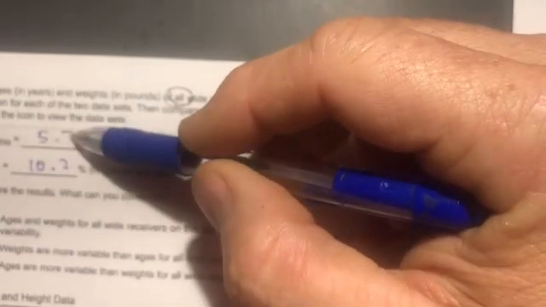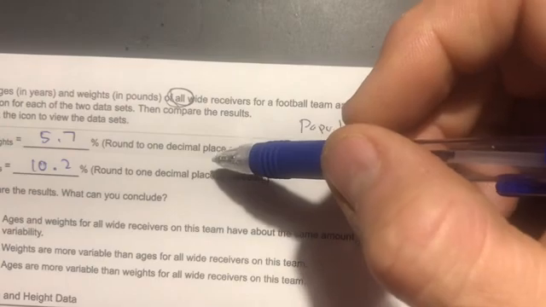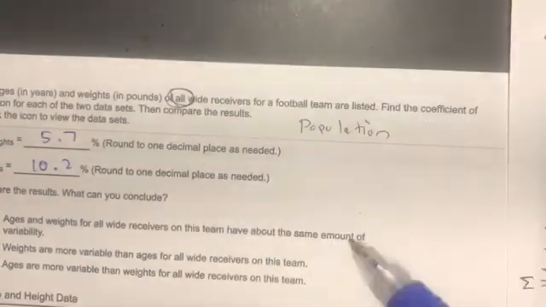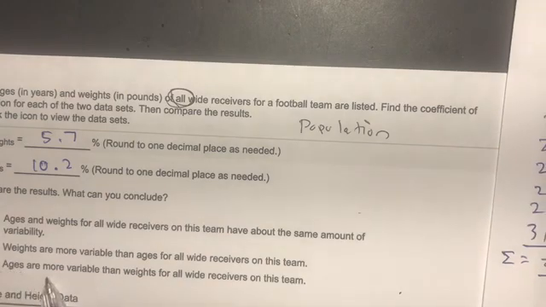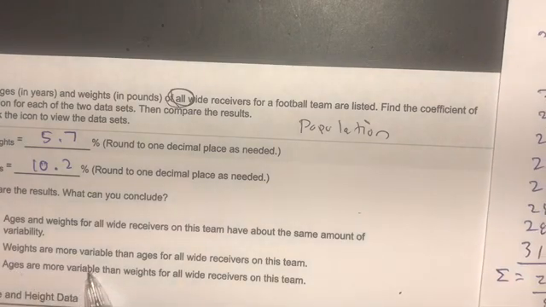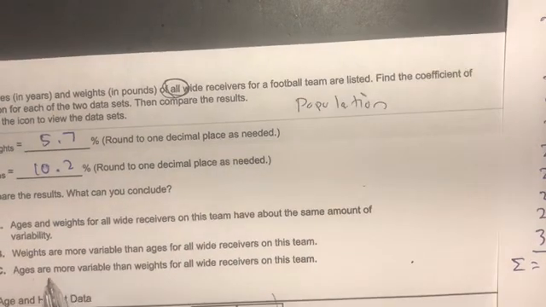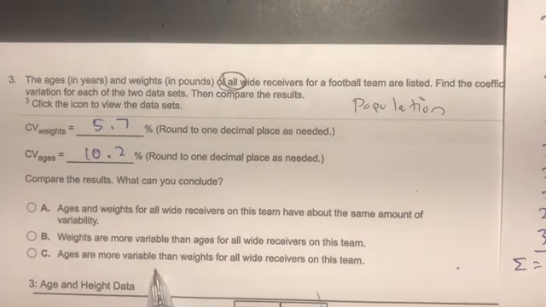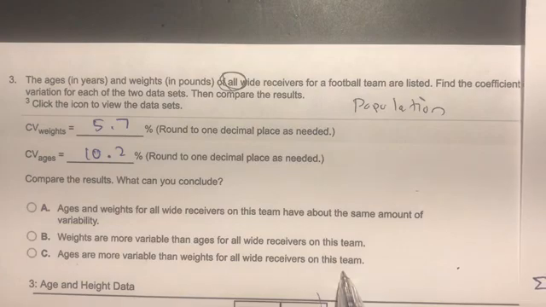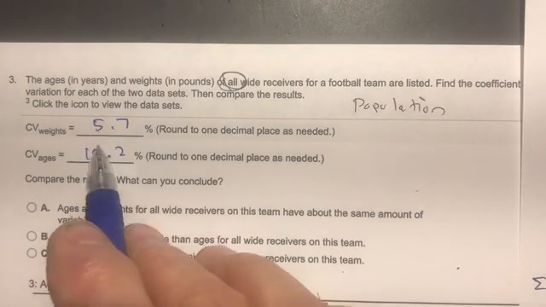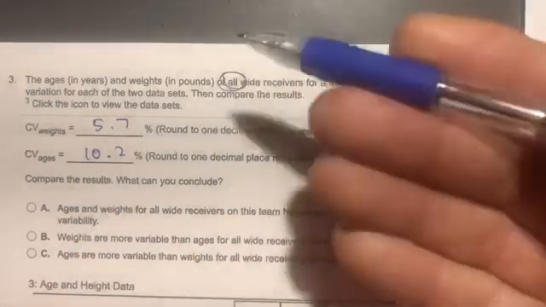The weights don't vary as much as the ages do. So right here on the bottom, ages are more variable than weights. So this would be C right here. Ages are more variable than weights for all wide receivers on the team, because this number is higher than that one. The ages have more variation.